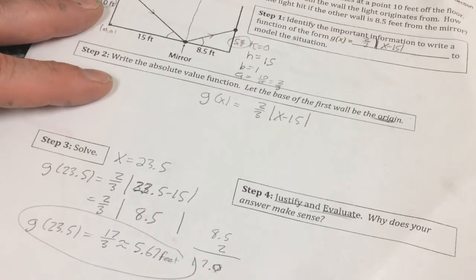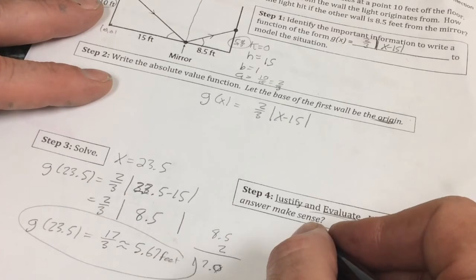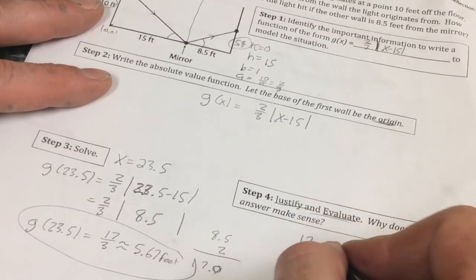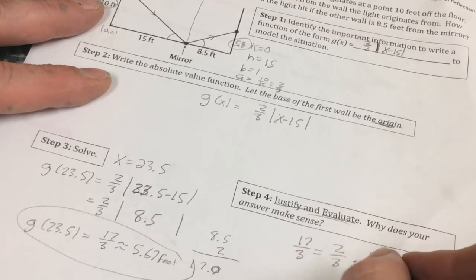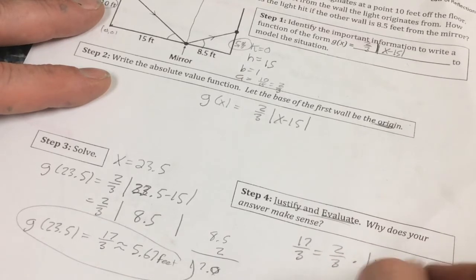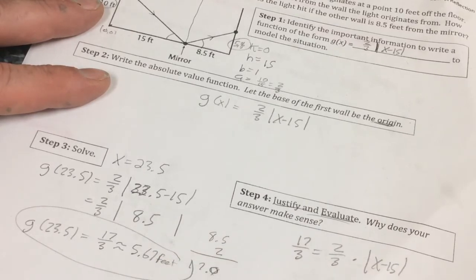All right, let's see if we plug in 5.67 over here. So we'll say 17 thirds is equal to 2/3 times x minus 15. And we'll see if we plug it in backwards, if we'll actually get the x value of about 8.5.